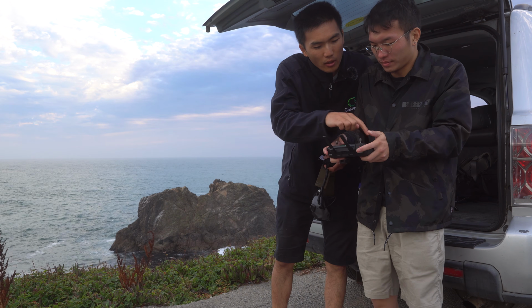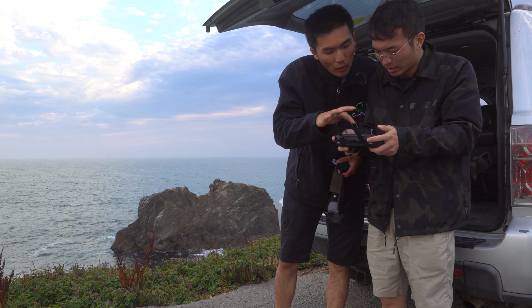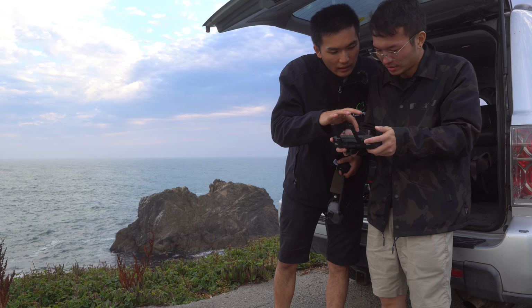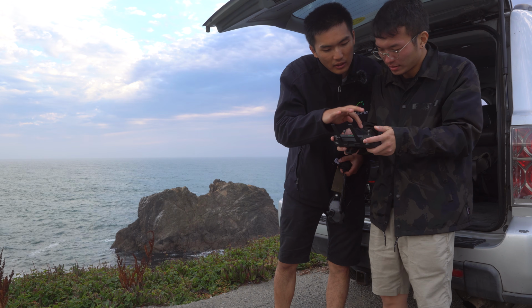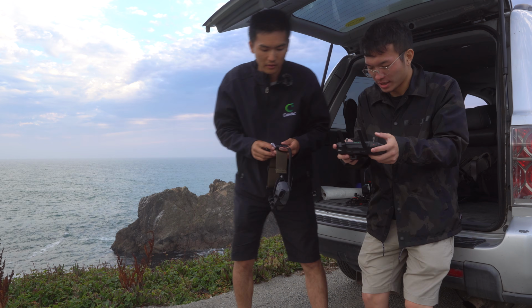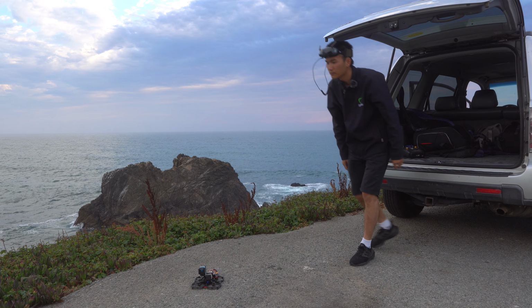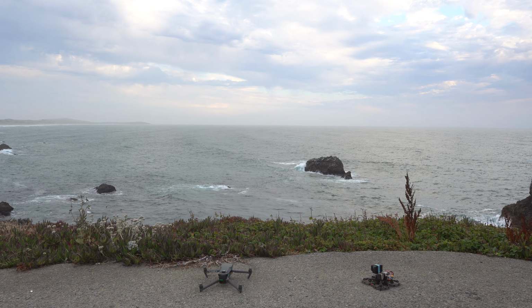So for the Mavic 3 Pro, we're going to be shooting in the highest resolution possible again. So let's do 5.1K, and let's just do nice cinematic 24 frames here. And it's up to you. You could either shoot in auto or pro mode, doesn't really matter. All right, guys, looks like we are all set to go. Yusuke, you can launch the Mavic 3.